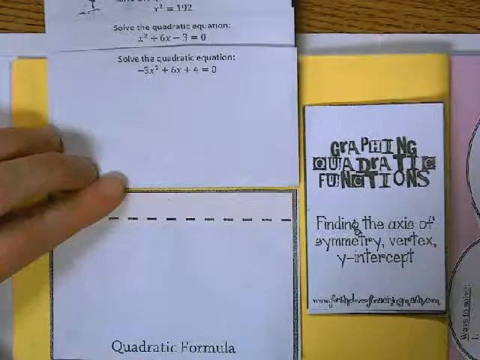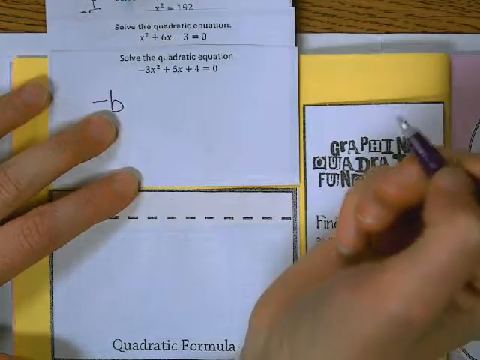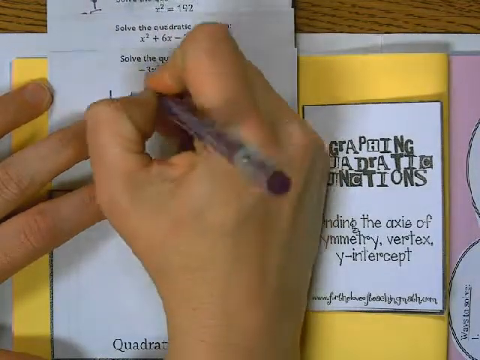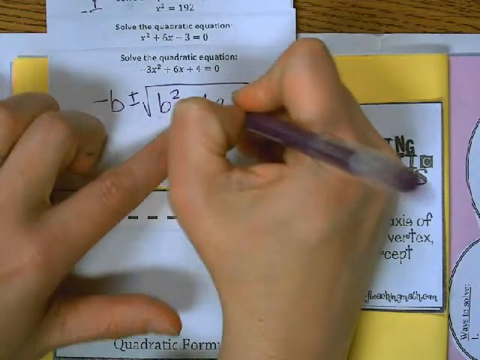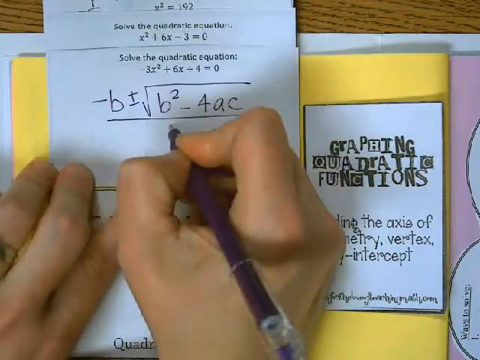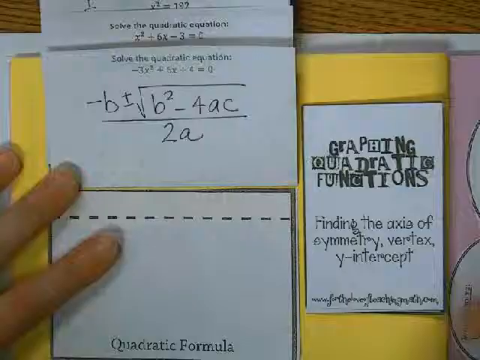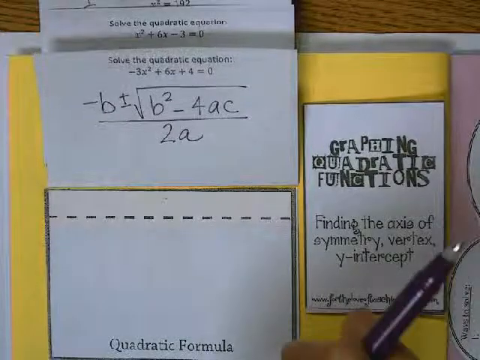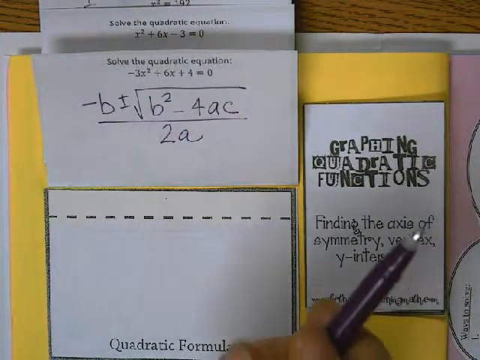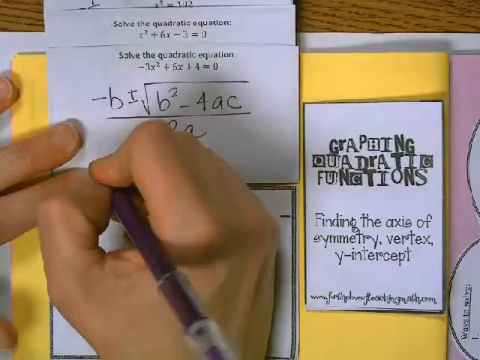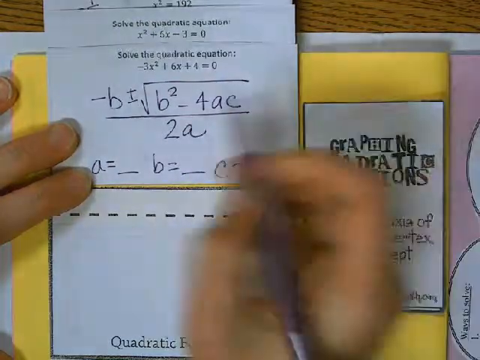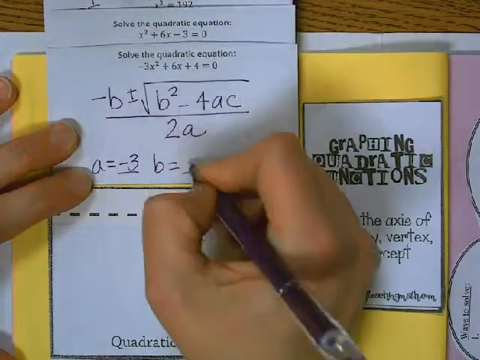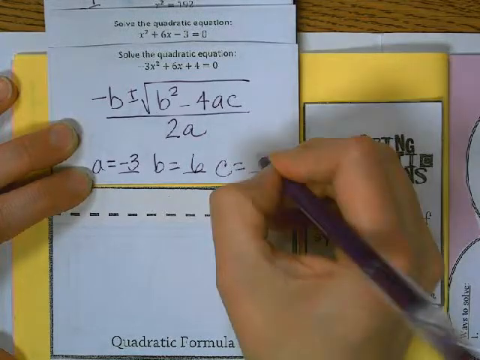Alright, don't forget about the quadratic formula. So remember, that one is one boy, a negative boy, went to a party, and he was a square boy, and he met 4 awesome chicks, and the party ended at 2 a.m. Or negative b plus or minus the square root of b squared minus 4ac all over 2a. So to do this problem, we need to know what a, b, and c are. So a is negative 3, b is 6, and c is 4.